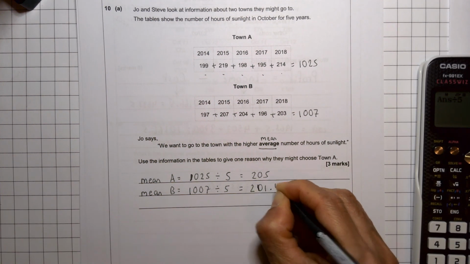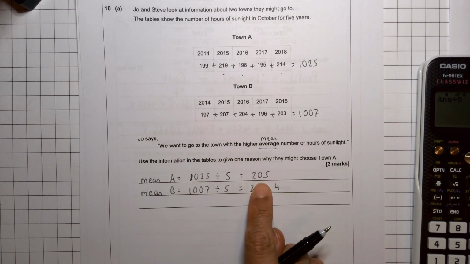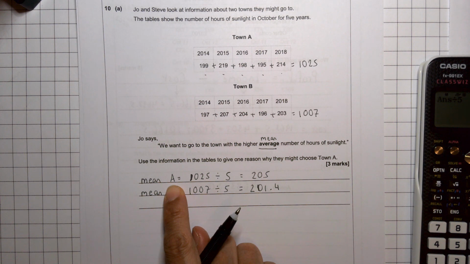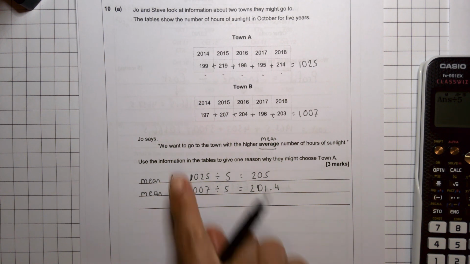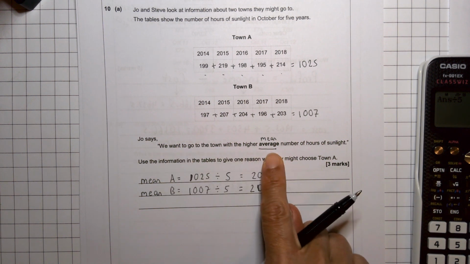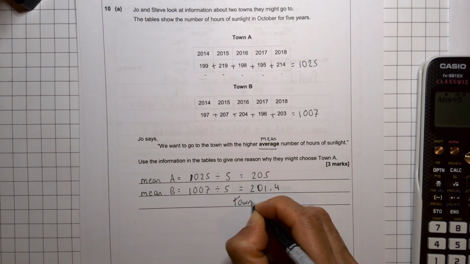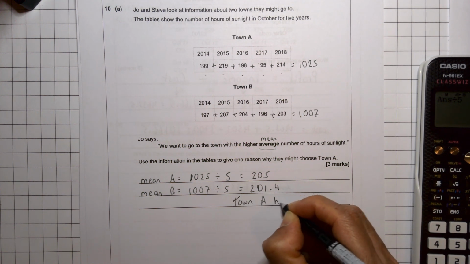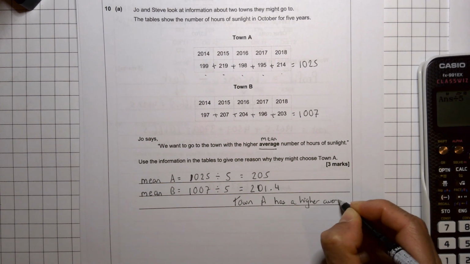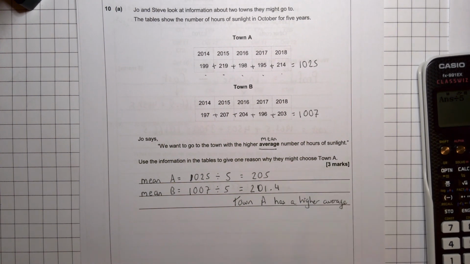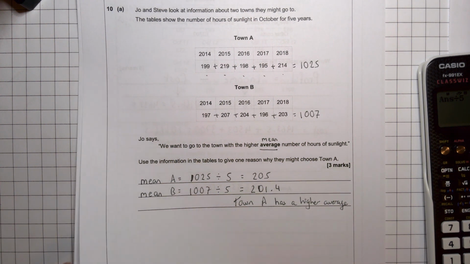201.4. 205 is bigger than 201, so that means that there's more sunshine in A, and they want to go to the town that has the highest number of hours. So in that case we can say town A has a higher average, and we can see here that you've done the calculation. Okay, let's move on to question 10b.